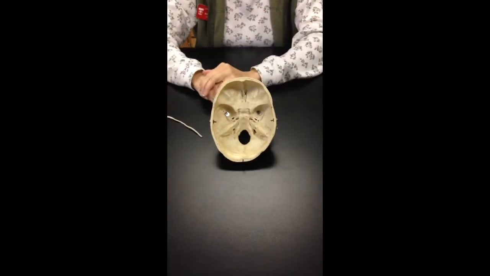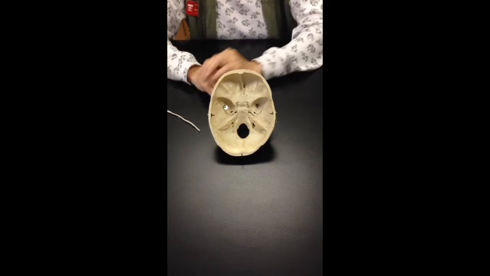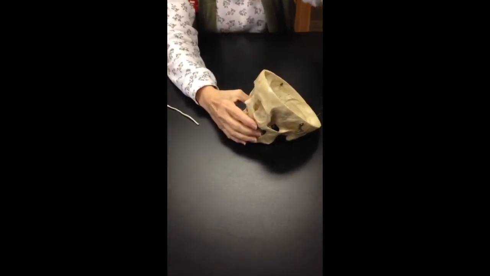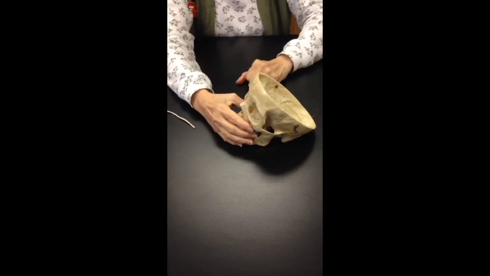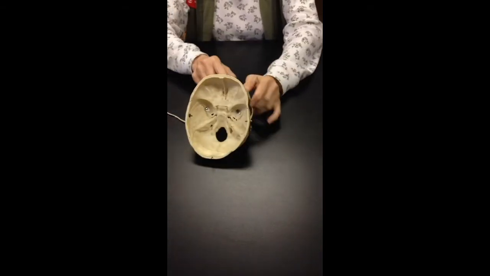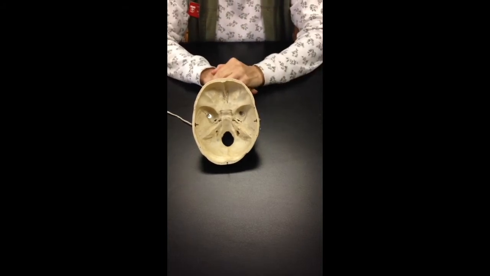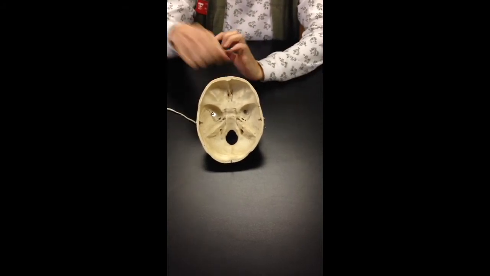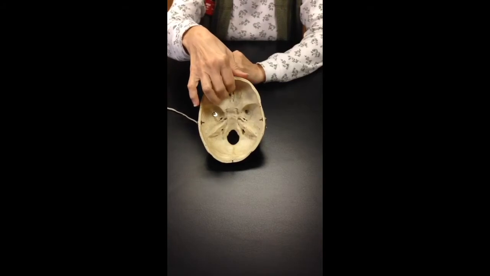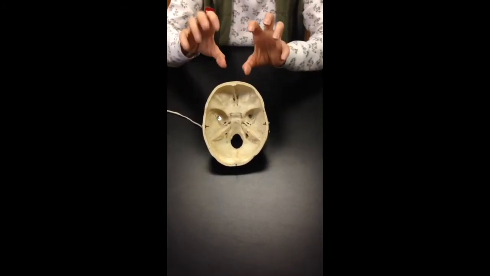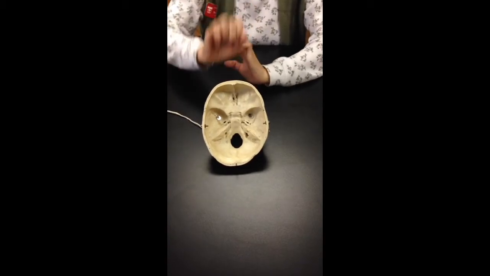The cribiform plate is lacy like that. It has all those holes in it because those little nerves are going down in those holes. That's also the bone where they say if you hit somebody hard enough in the nose, you can send a bone up into the brain. Well, the Crista Galli is the one that'll break off, because this is real delicate, and it'll break off and it can go up in the brain.